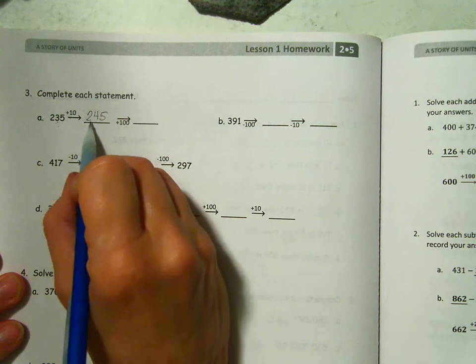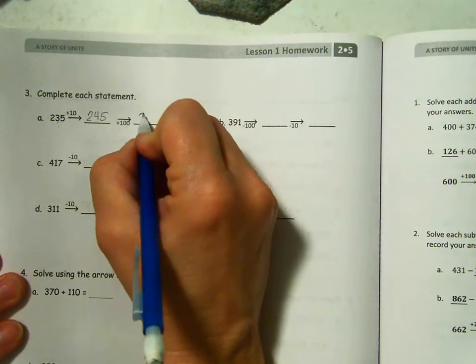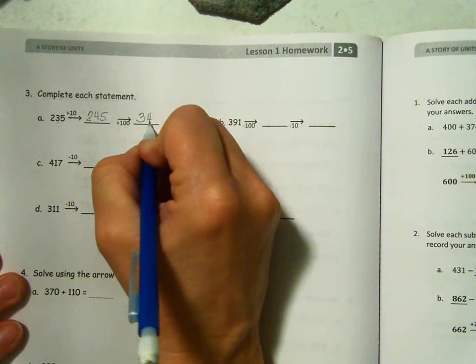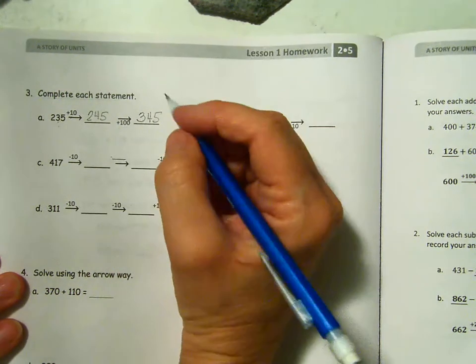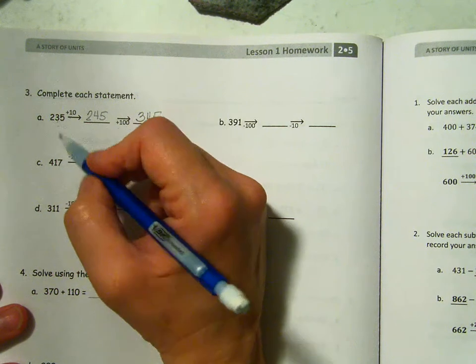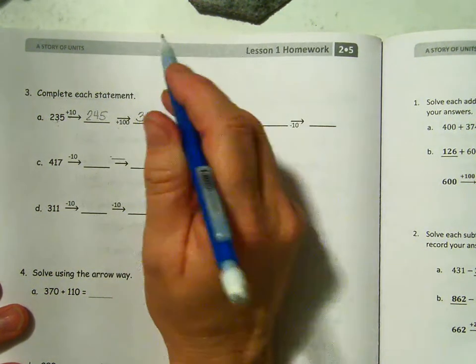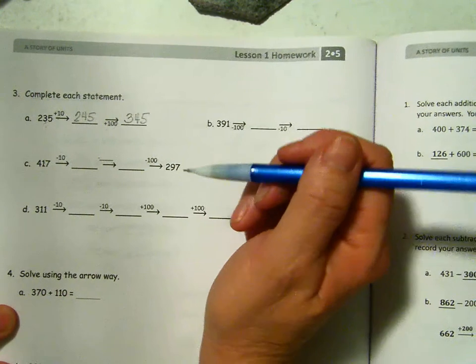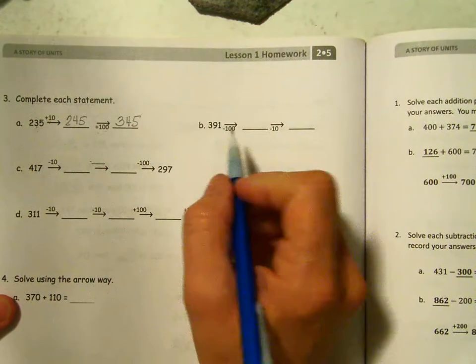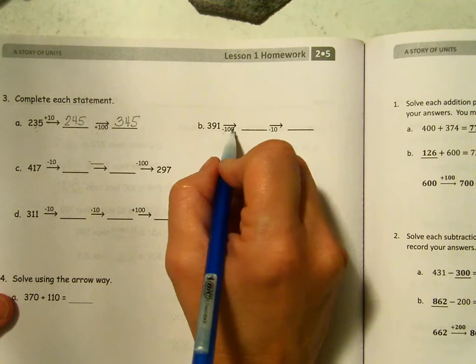Now they're asking us to add 100. So that's the 2 digit. We're going to put one more there. That's going to give us 345. Again, if it helps you, make a chip model of that first number and then just add in a 10, add in 100, see what you have.